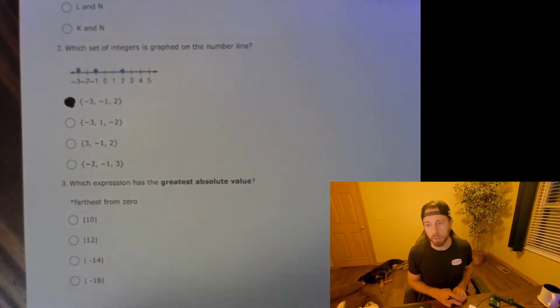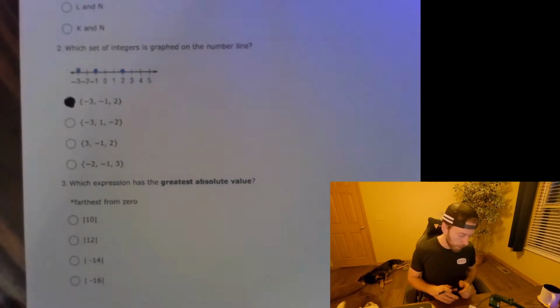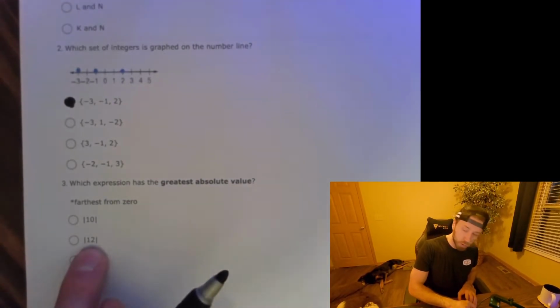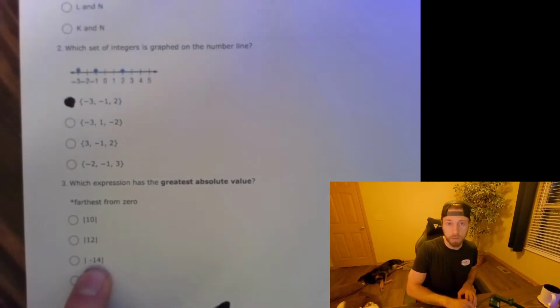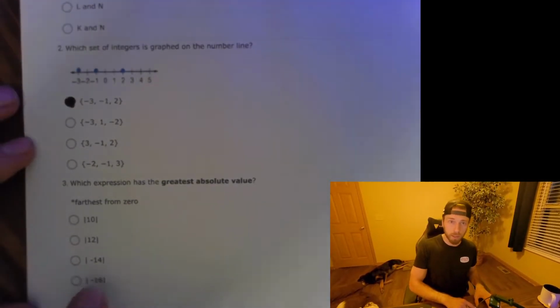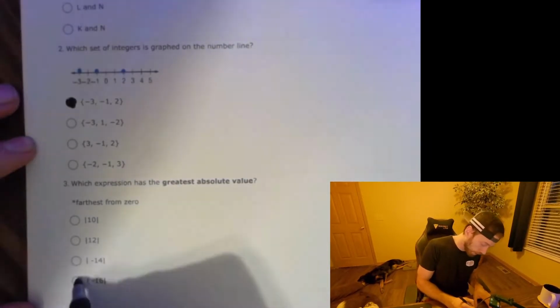Number 3, which expression has the greatest absolute value? Remember, absolute value is distance from 0. So if you look here, the absolute value of 10 is 10. The absolute value of 12 is 12. The absolute value of -14 is 14. And the absolute value of -16 is 16. So if we're looking at distance from 0 here, this is the farthest from 0 right here.